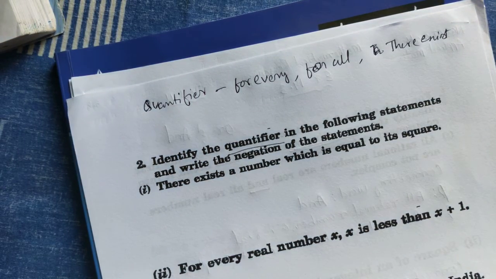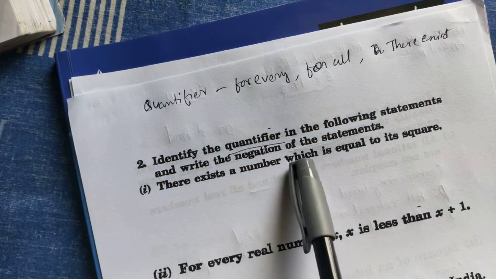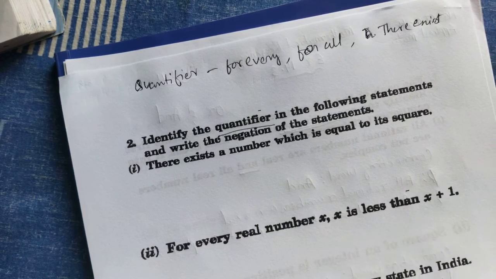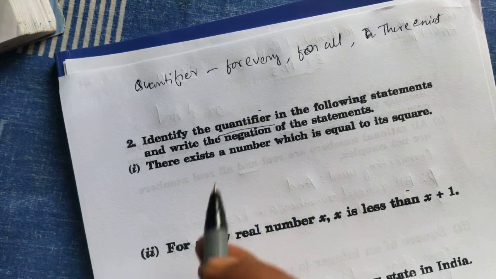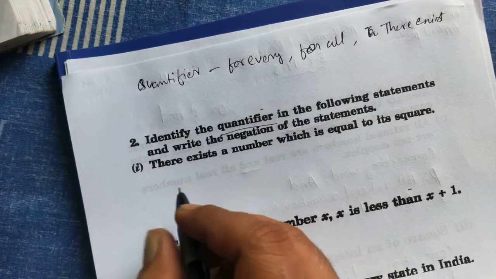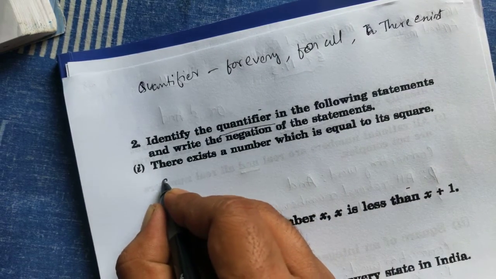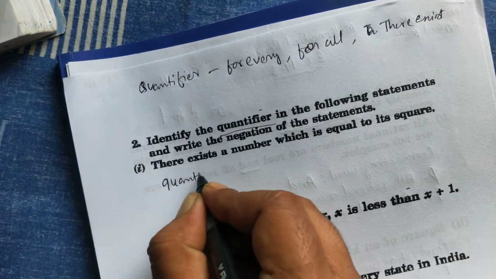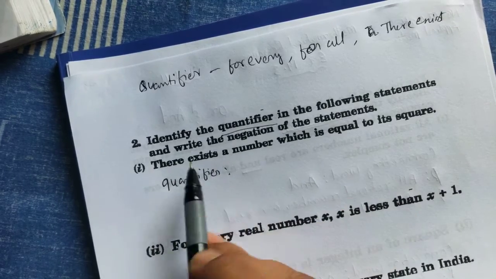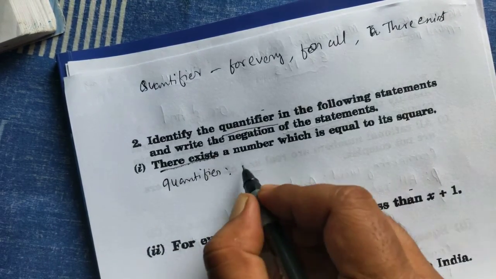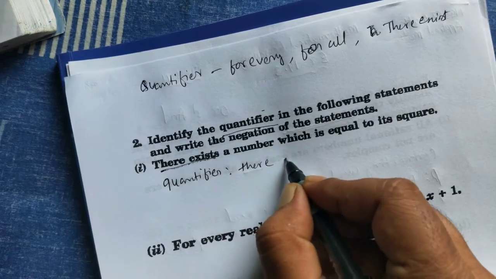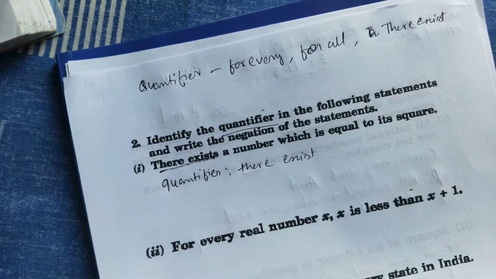These are all quantifier words, okay? And negation means you have to write the opposite of the statement. Now, identify the quantifier words. Here it will be there exists. So there exists is the quantifier word, okay?